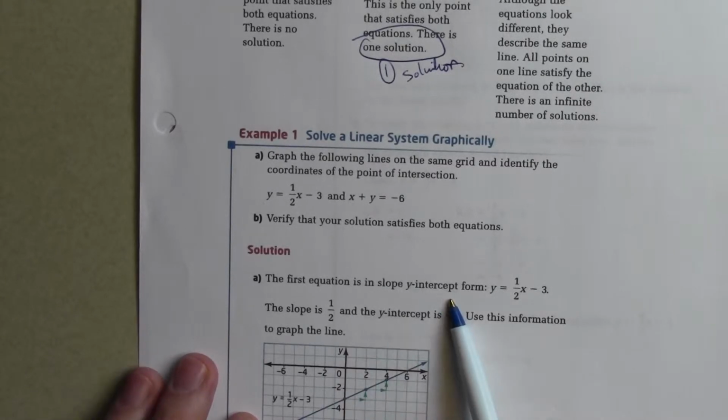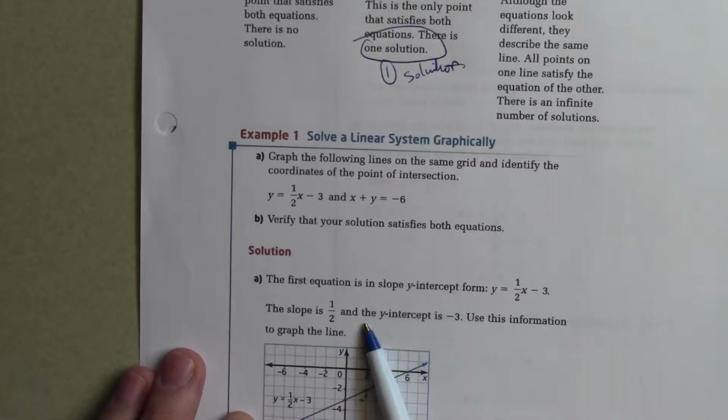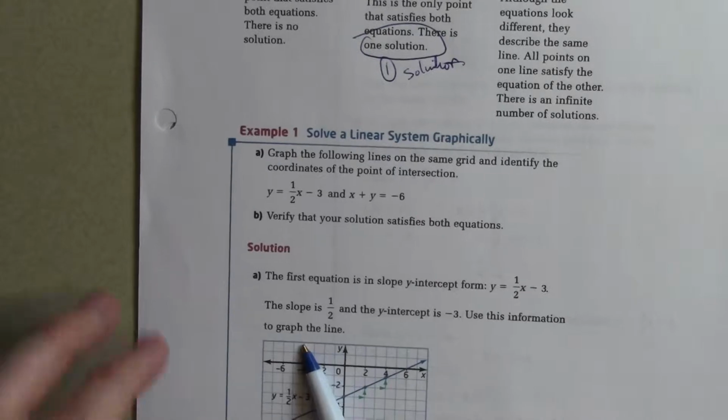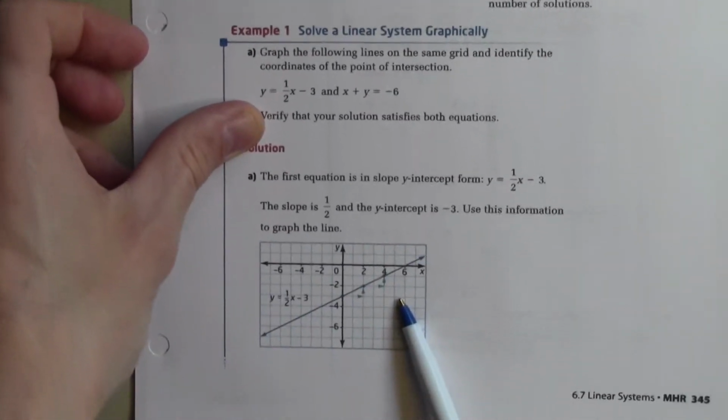So the first equation is in slope y-intercept form. The slope is a half, and the y-intercept is -3. Use this information to graph the line. So we do that. We graph that line.